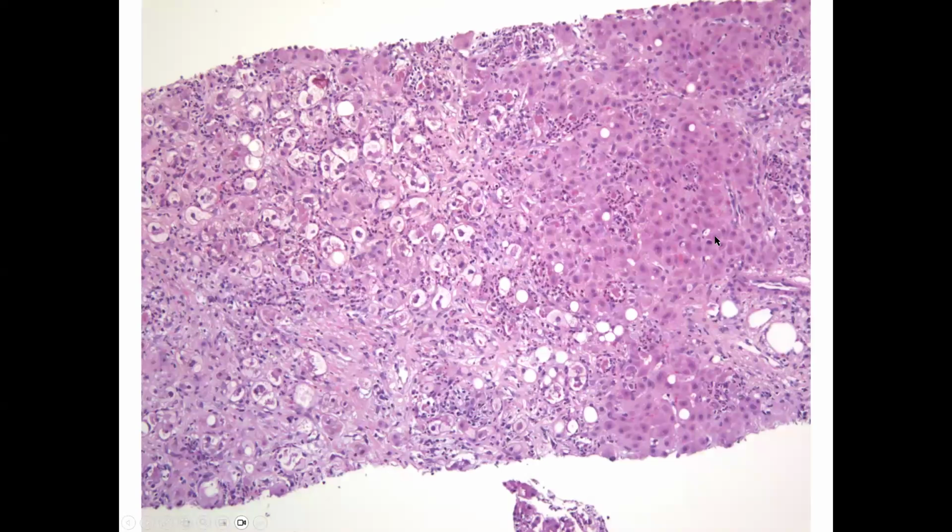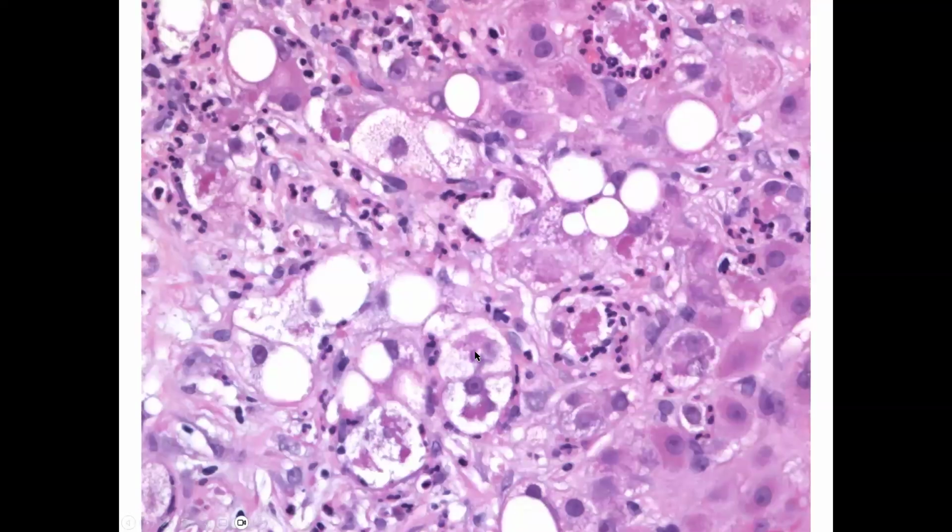This is another example where, even from low power, now that you know what a balloon hepatocyte looks like, you can kind of say, wow, those look like balloon hepatocytes again. Over here are some very regenerative hepatocytes. They have a higher NC ratio, less cytoplasm than normal. So this is an individual who had some very severe acute injury, and so the surviving hepatocytes here are really, really regenerative. Let's take a look at what these look like on higher power.